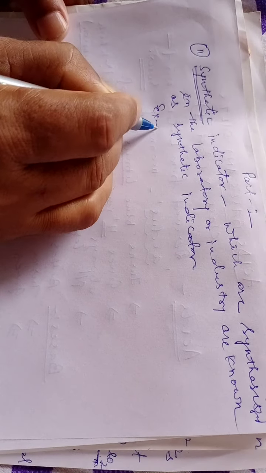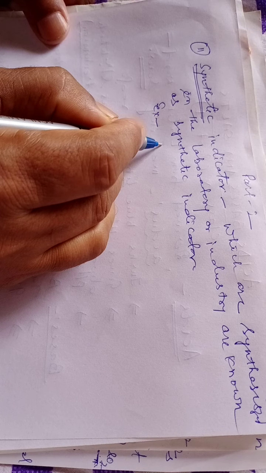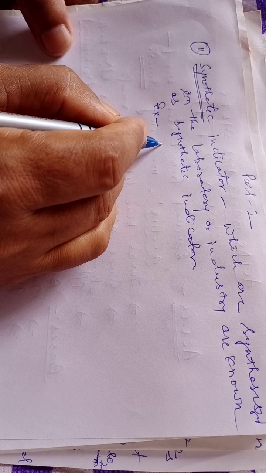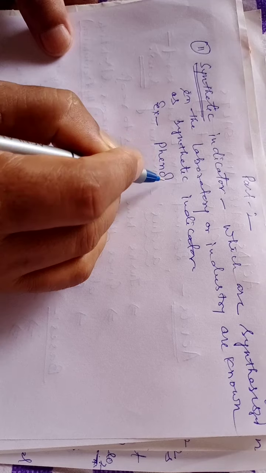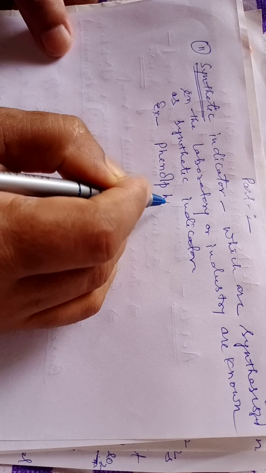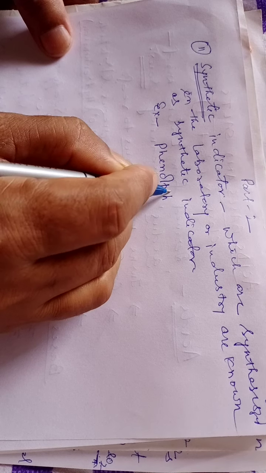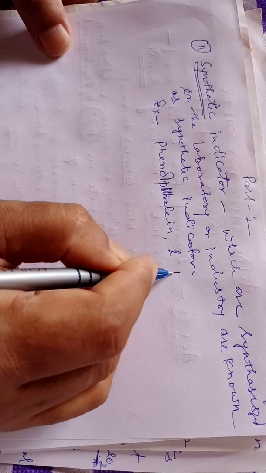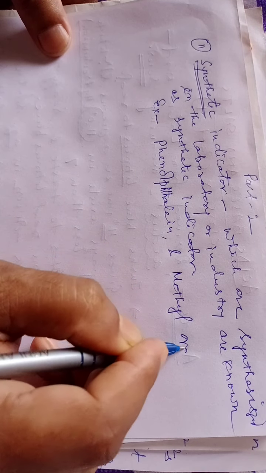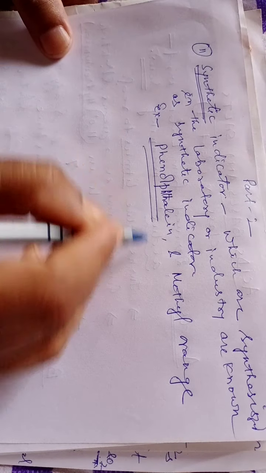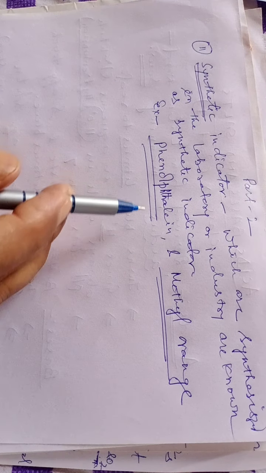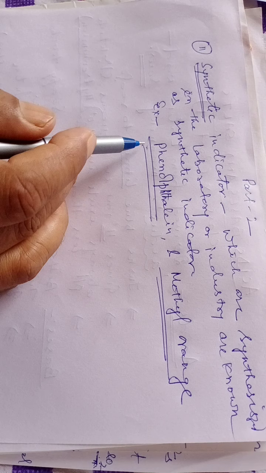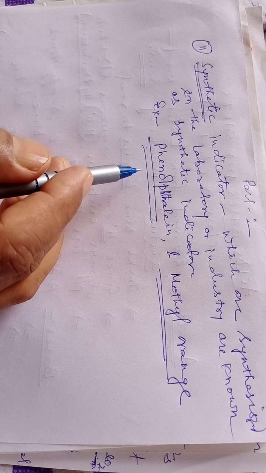The examples are phenolphthalein and methyl orange. These two common synthetic indicators are widely used in the laboratory for testing whether the given sample is acid or base.